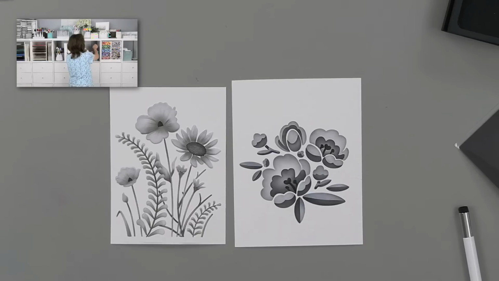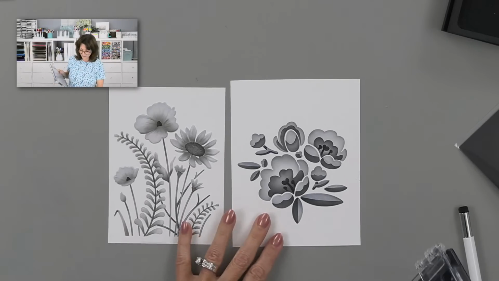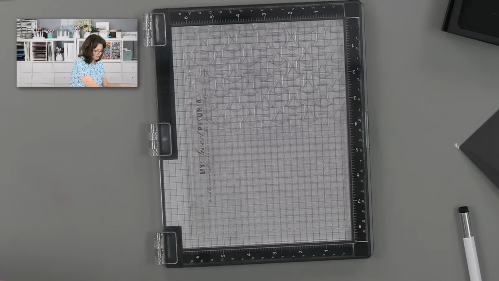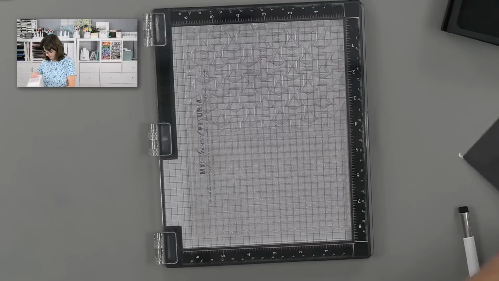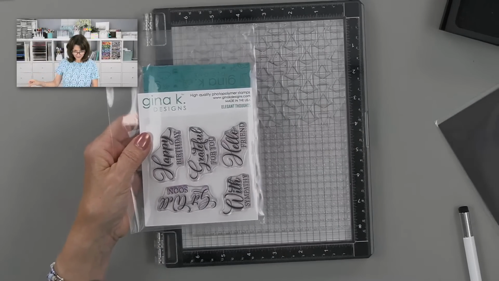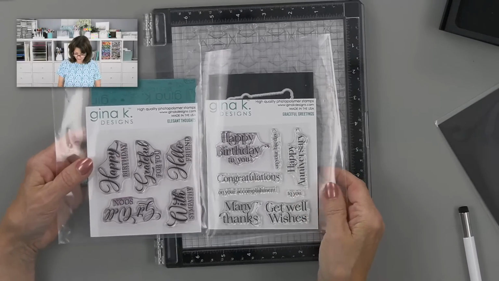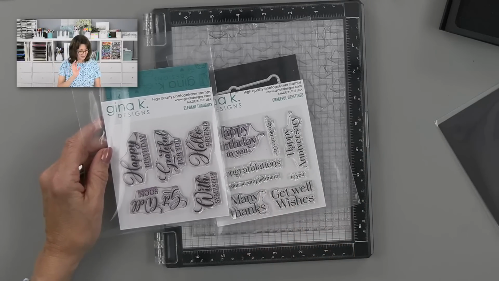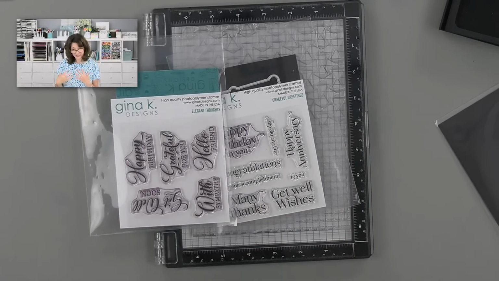All right, I have my Misty here, and I grabbed a small stamp set that I think would be good. I grabbed this one, the Elegant Thoughts, and this one, the Graceful Greetings. Ooh, let's make a get well card because I feel like gray, if you're feeling a little gray, might be a good one too.